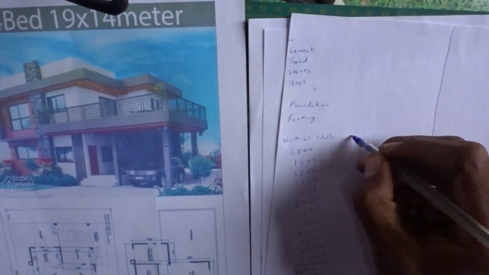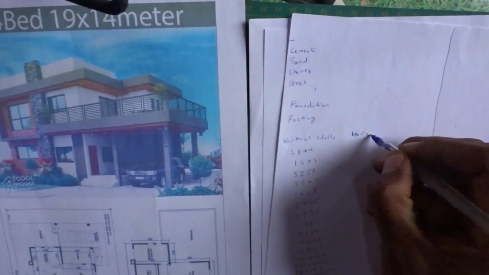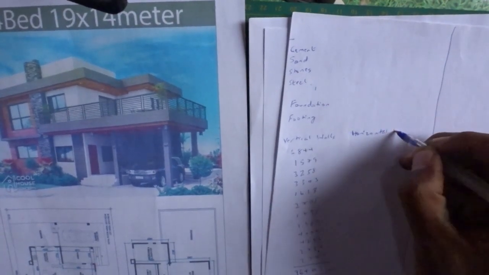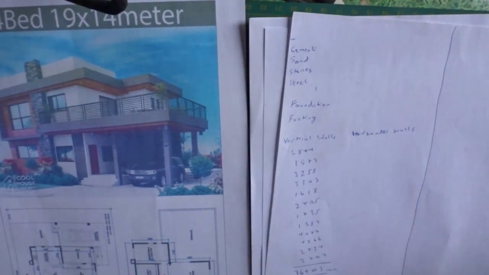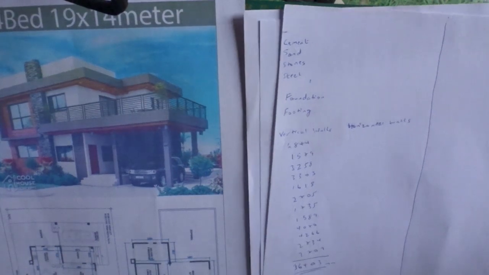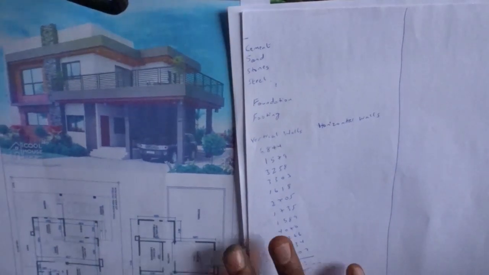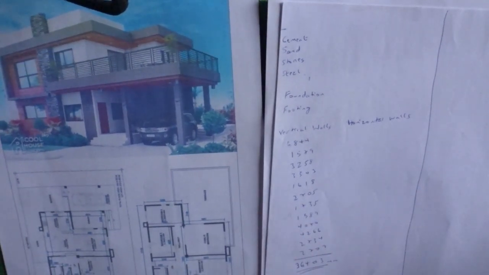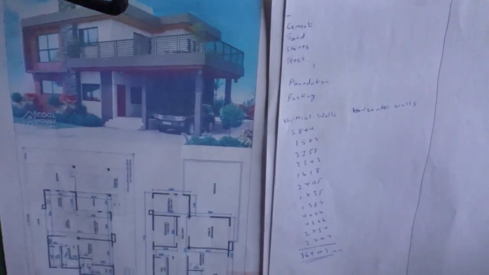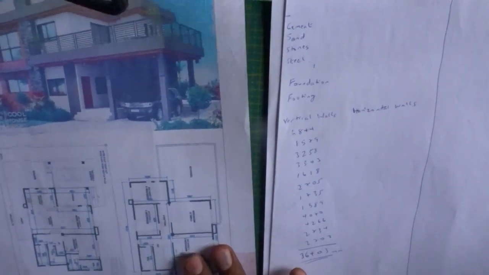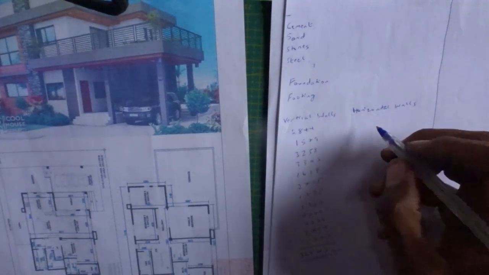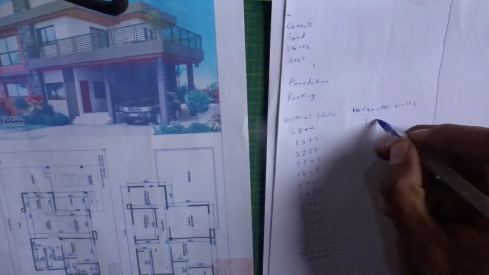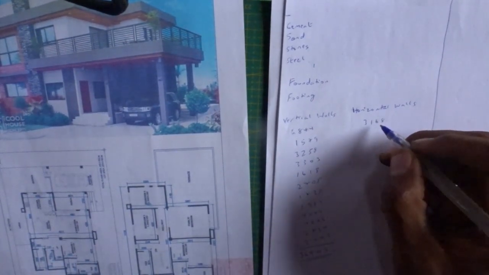We are going to calculate all the horizontal wall lengths. Checking from the plan, we have first horizontal to be 3,168.